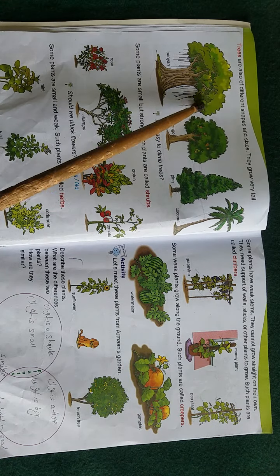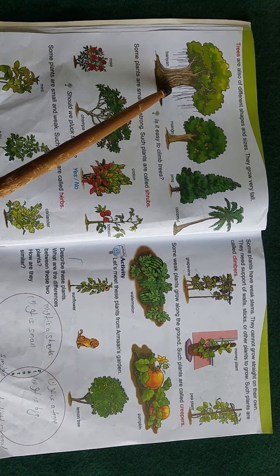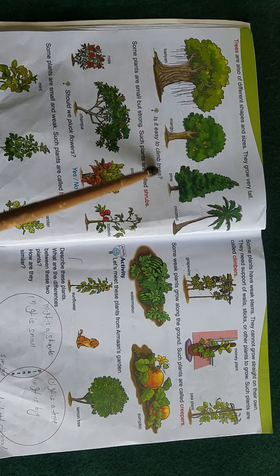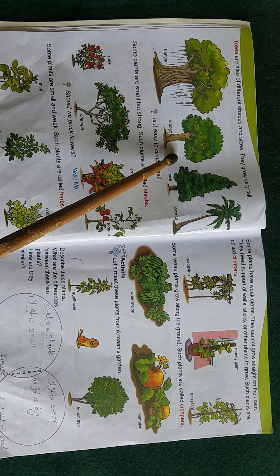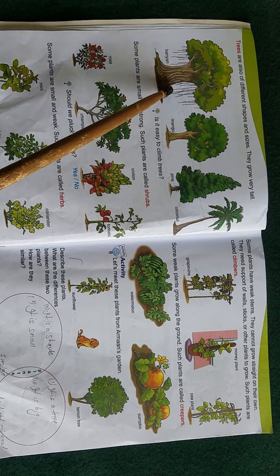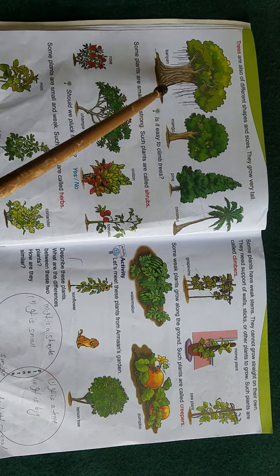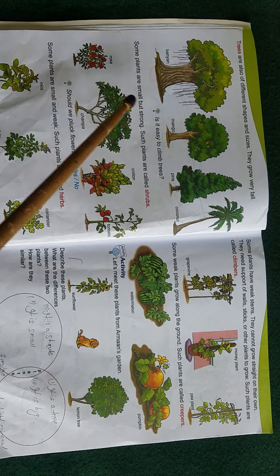Look here also, trees are of different shapes and sizes. They grow very tall, like this banyan tree, mango tree, pine tree, and coconut tree. So look at the picture very carefully. These types of plants grow very tall, so these are called trees. They come under trees because they are very tall and big, with a thick stem. So the second one is shrubs.